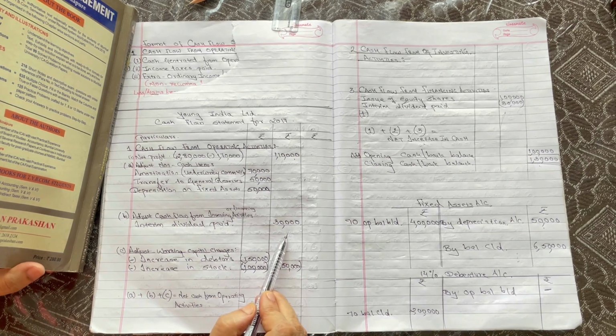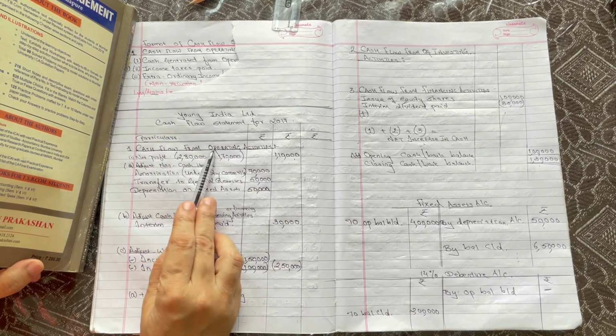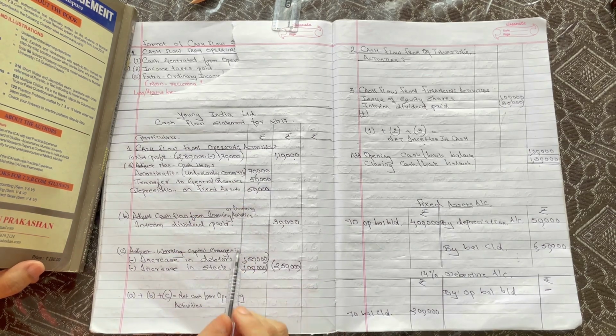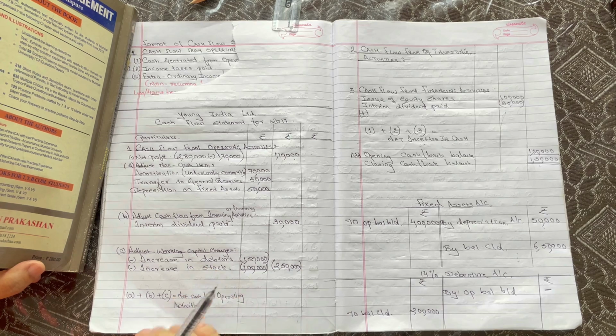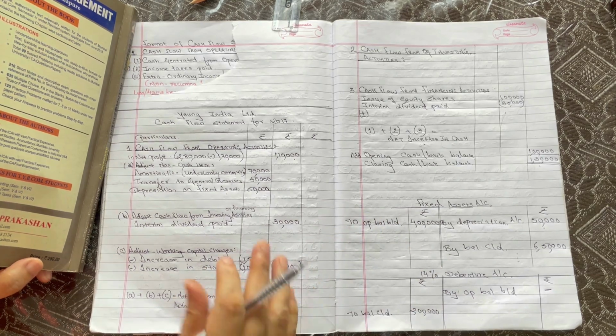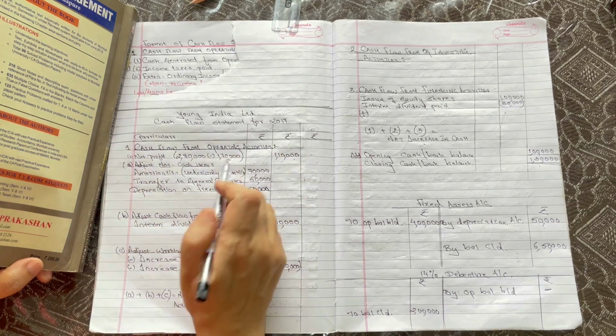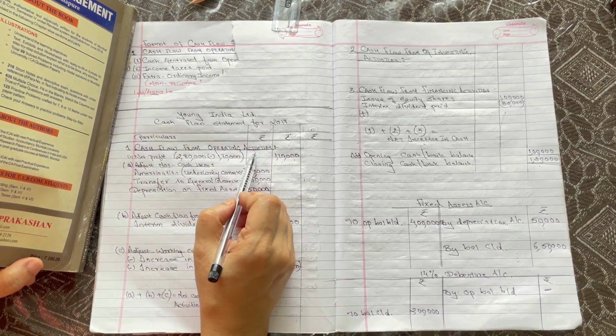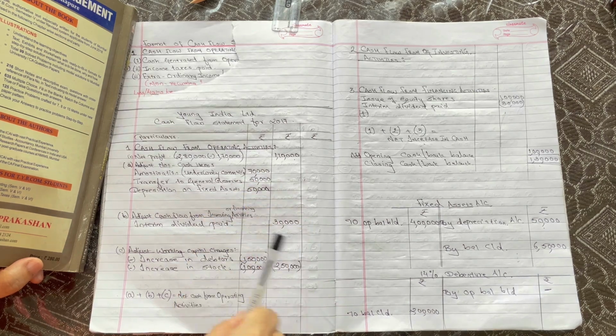So students, you have to make it clear that in the first head, cash flow from operating activity, whatever money comes in is to be deducted, and whatever is going out, which is paid, is to be added. Please remember that. Why? Because this head is related to operating activity. Now, what do we mean by operating activity? Operating activity means the things which are done in the current year itself.